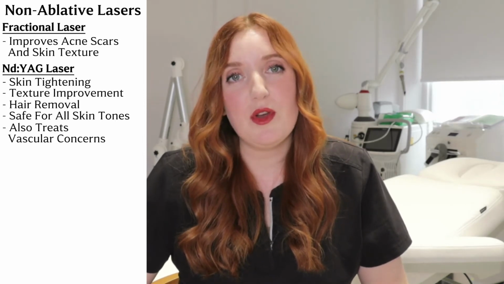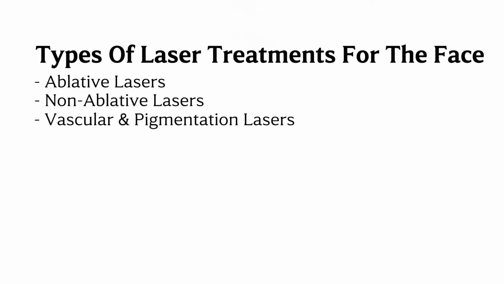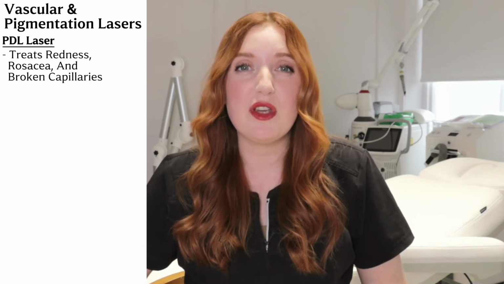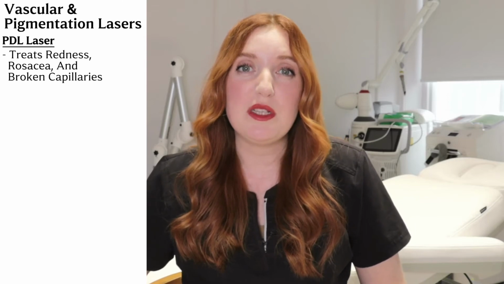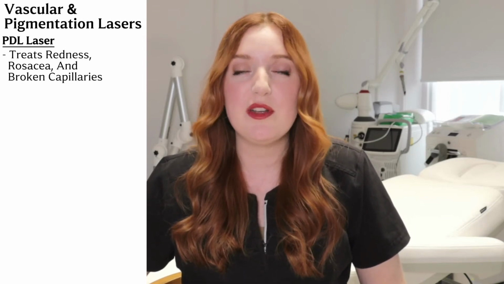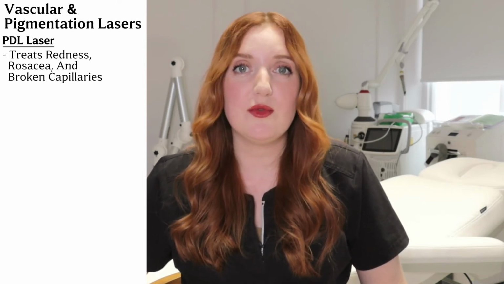And that brings me to our next type of laser, your vascular and pigmentation treating lasers. So first you have PDL laser, also known as pulse dye laser. And this is great for treating redness of the skin. It's quite a good one because it's strong and very precise, which makes it great for treating things like broken blood vessels or capillaries and rosacea, so anything that's to do with redness.